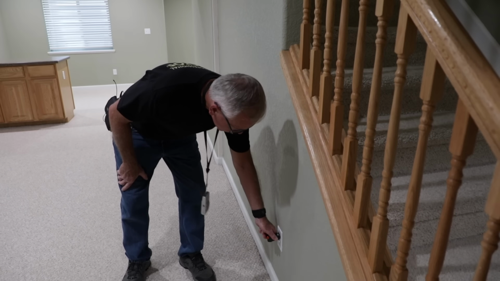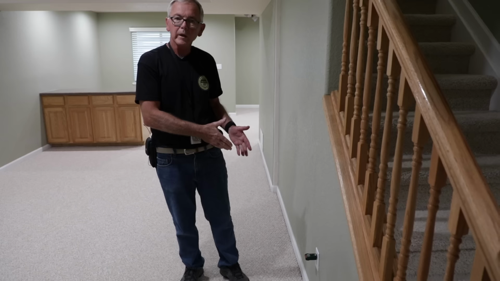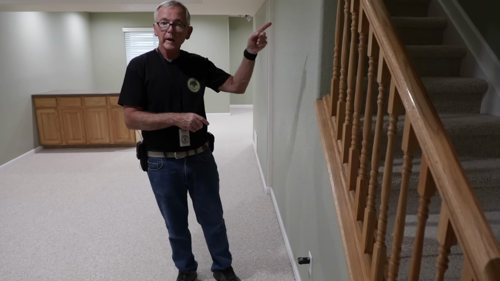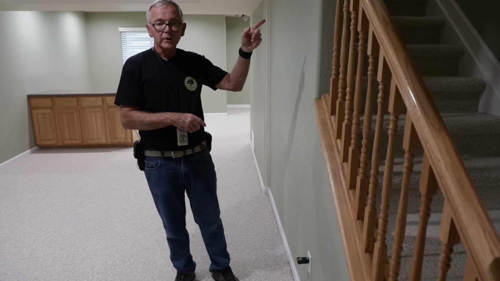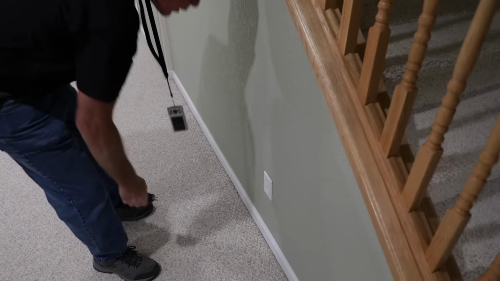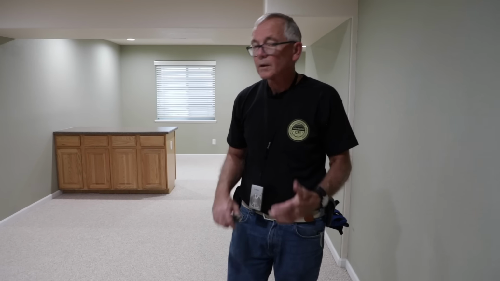The reason I'm not going to do an AFCI test trip here from the receptacle is because I've already done the test trip from the breaker in the panel. So it's unnecessary to do it from both locations. Okay, these are all good. So our AFCI circuits look good.